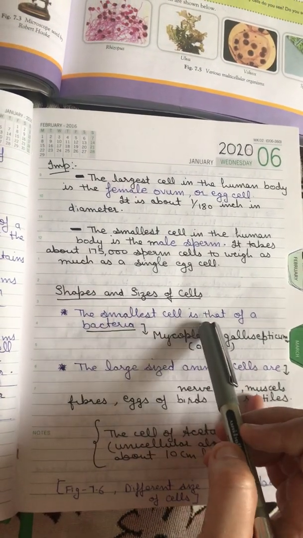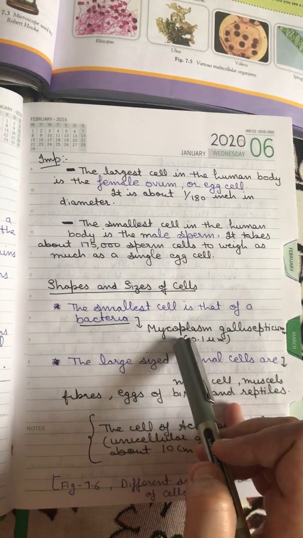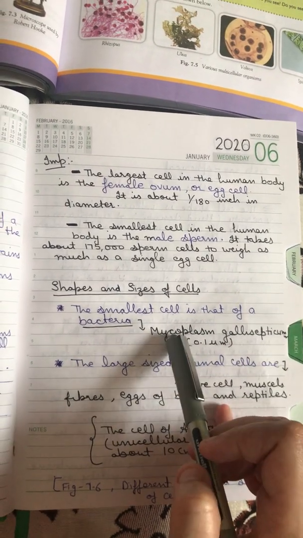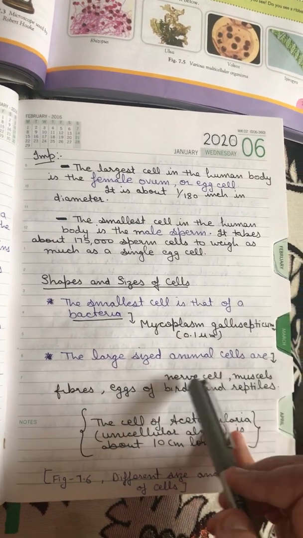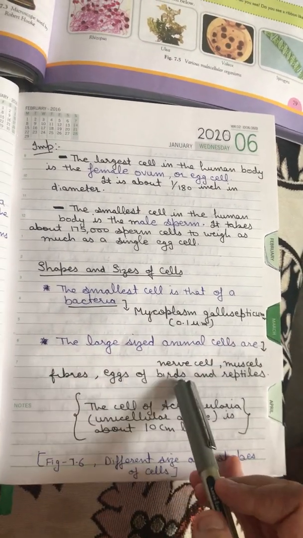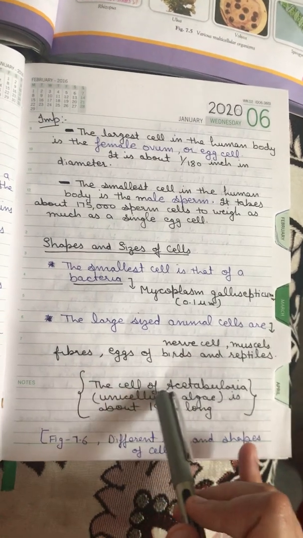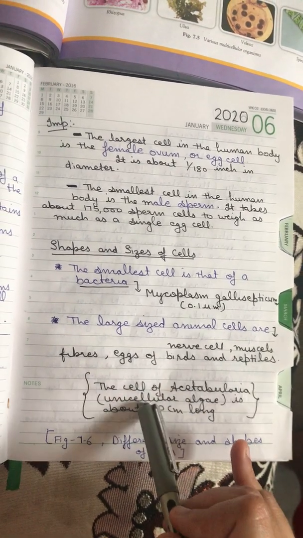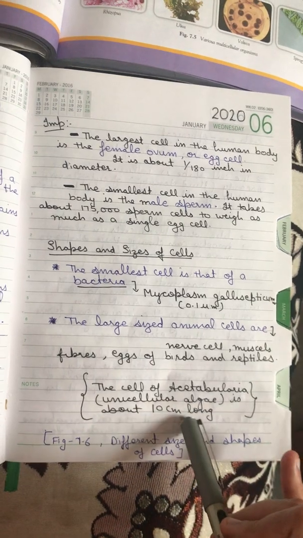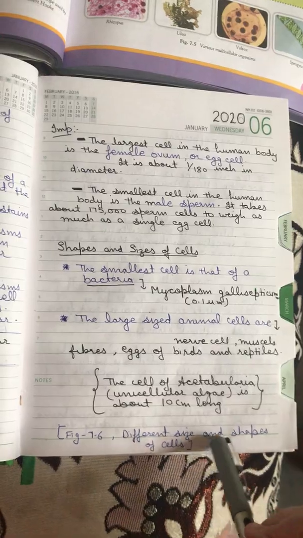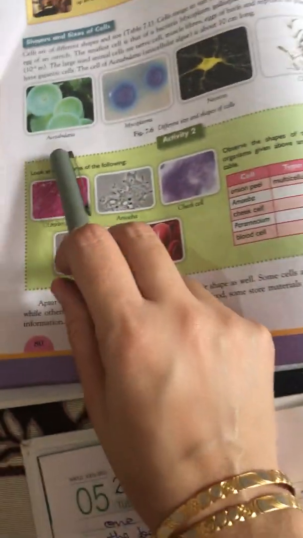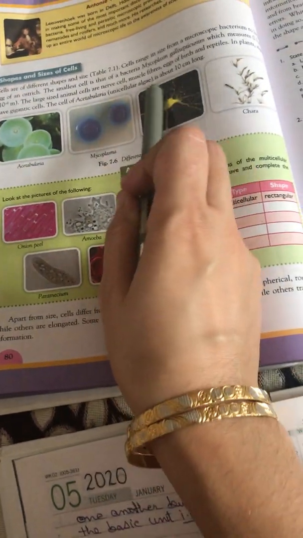The smallest cell is that of bacteria. Name is this, Mycoplasma gallisepticum. The largest size animal cells are nerve cells, muscles, eggs of birds and reptiles. The cell of Acetabularia, a unicellular alga, is about 10 centimeters long. Figure 7.6 shows different sizes and shapes of cells. This is the nerve cell, very important.